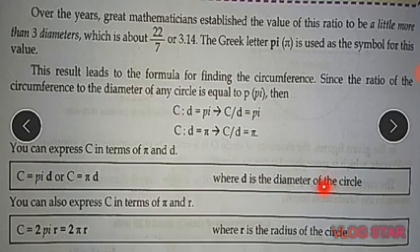That's not constant, only pi. For the next one, you can also use C in terms of pi and r. So 2 pi r is another formula for circumference, where r is the radius of the circle.